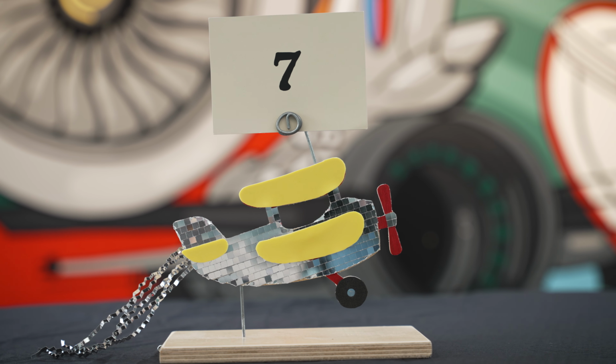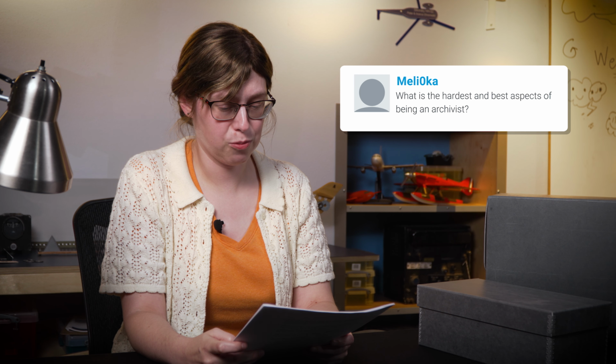Question 7. This question comes from Melioka. What are the hardest and best aspects of being an archivist? It's kind of the same answer for both: doing right by the collection we're storing and the users that we're serving. Archiving is always ongoing, as is preservation. So our journey is never done with these objects. We are always trying to figure out how to better describe them, how to better understand them, how to make them more accessible to our users, and to answer the questions from our users that come up with regards to these items. And we've got a very diverse demographic of a user base.